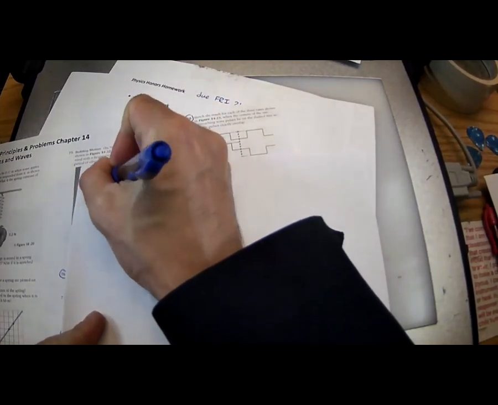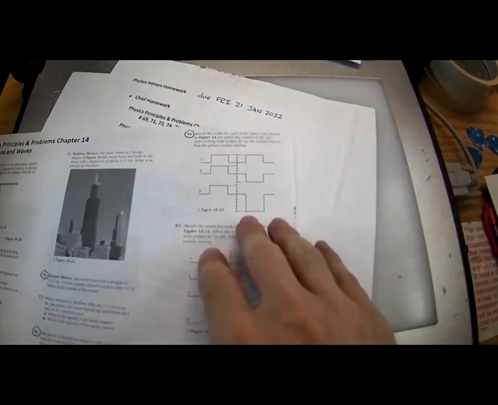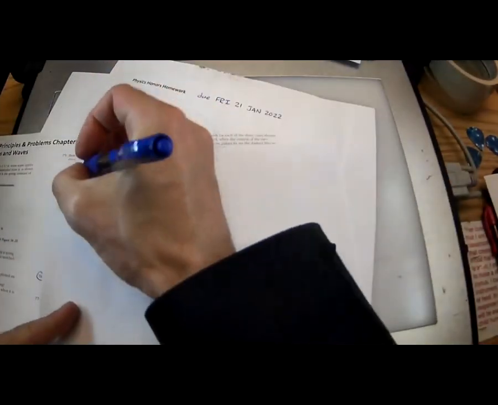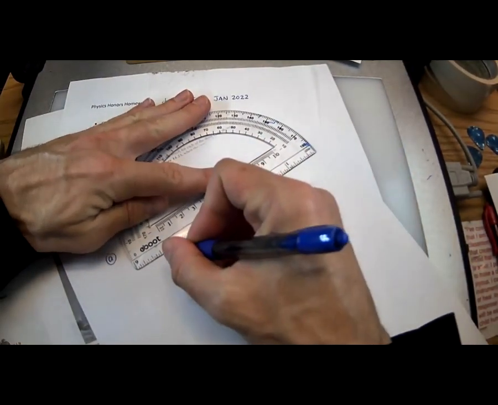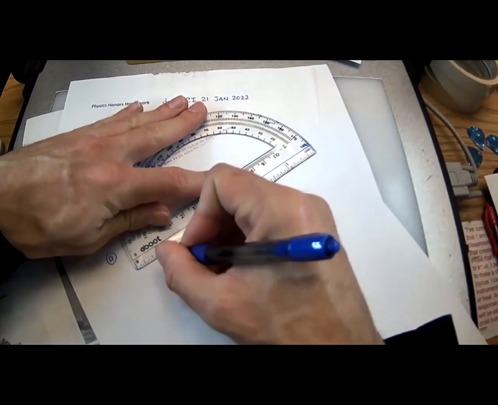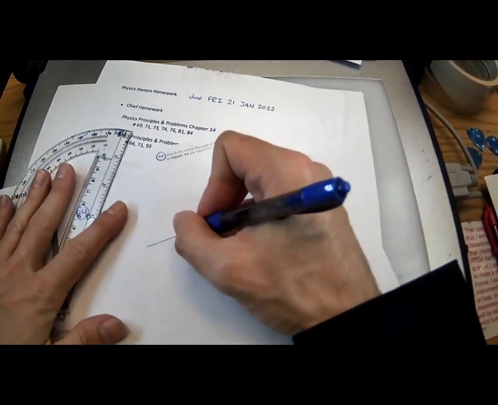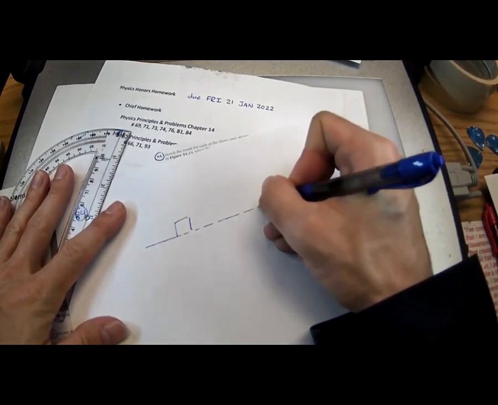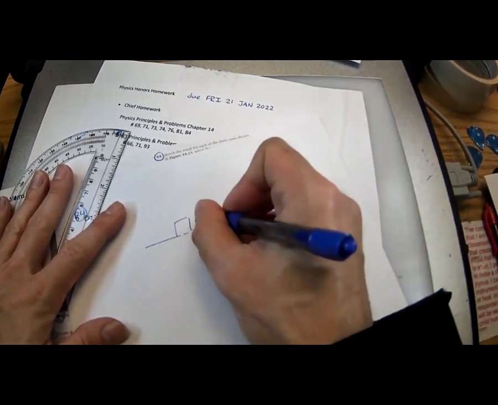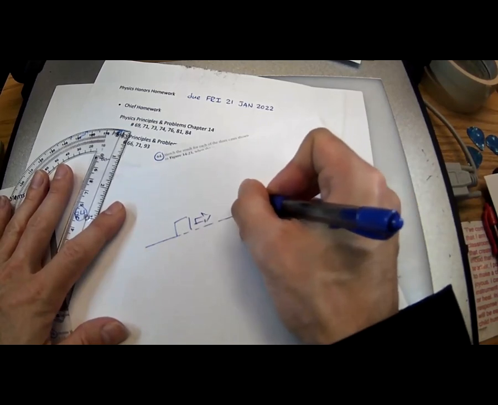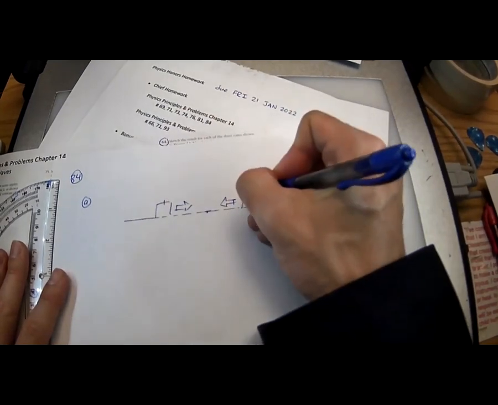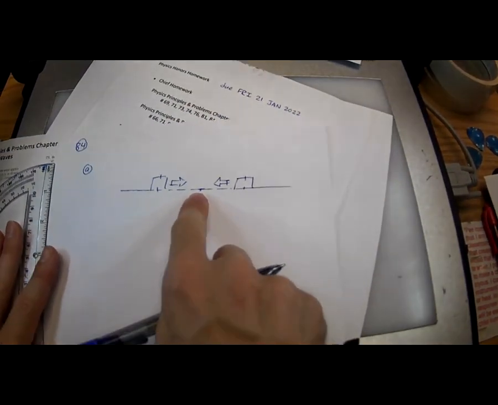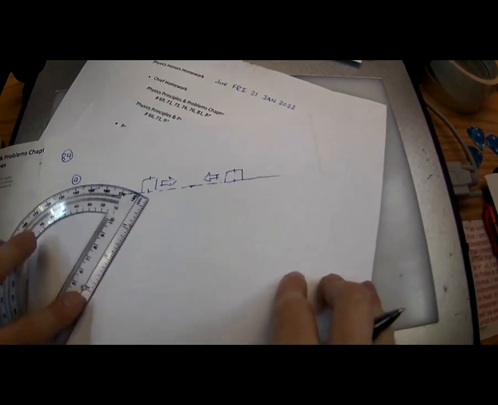Number 84. I know your book labeled them 1, 2, and 3. Maybe I'll call them A, B, and C, because that's really what's going on. Part A, part B, part C. So the first one: there's the dashed line, a wave pulse here, a wave pulse here. They're moving toward each other, and they're going to meet probably at the center point, right there. So when they do, what's that going to look like?